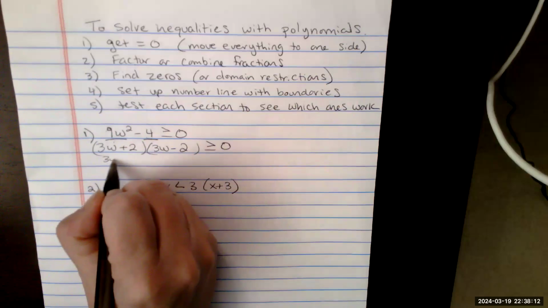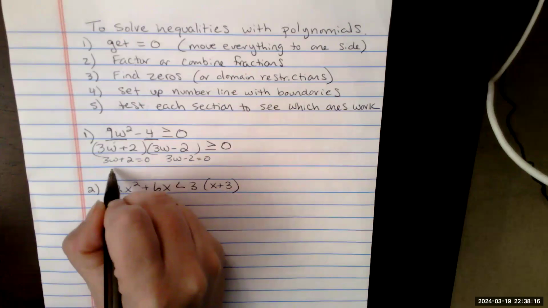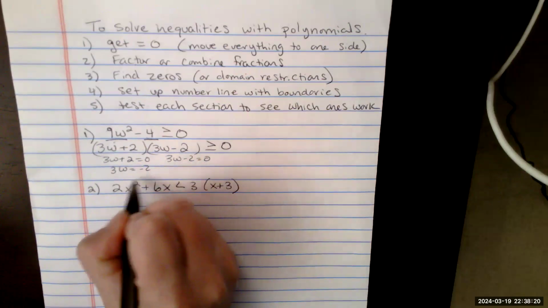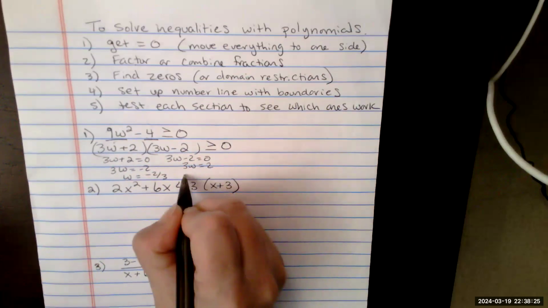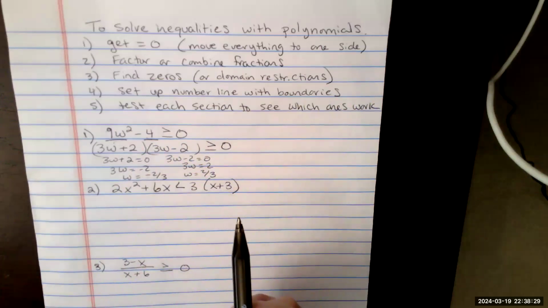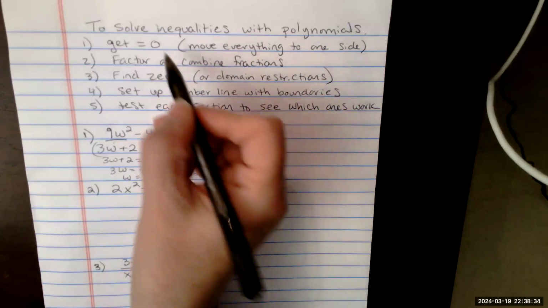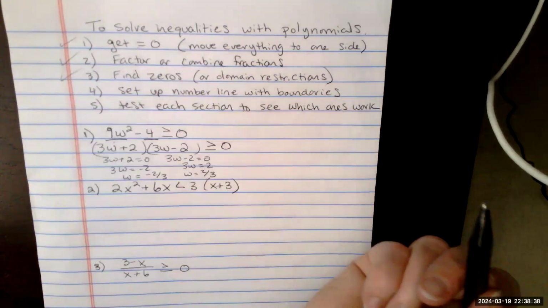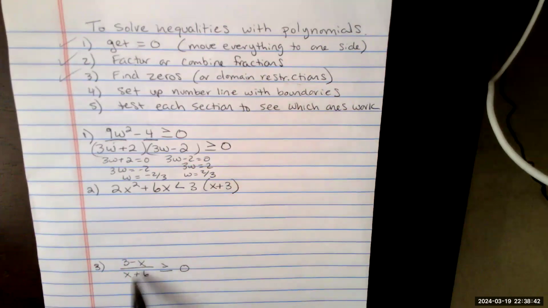If we set each one of these equal to 0 and solved, we would get negative 2/3 and 2/3. But here's the trick. We are not done. Those are not our answers. That's just going to help us get our answers. So set equal to 0, we did that. Factor, we did that. Find the zeros, we did that. Or domain restrictions, that's going to come in when we have a fraction.